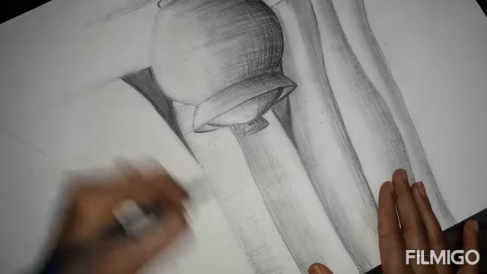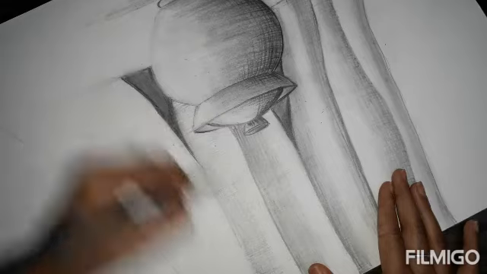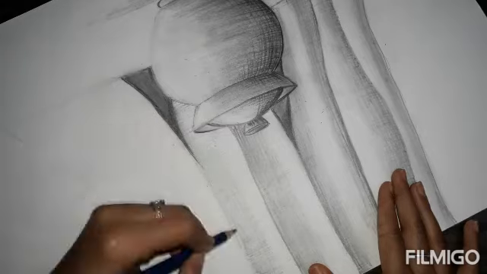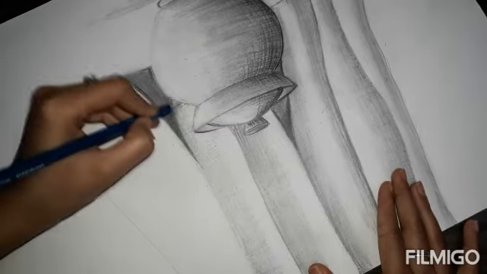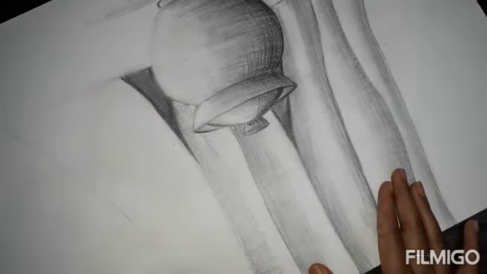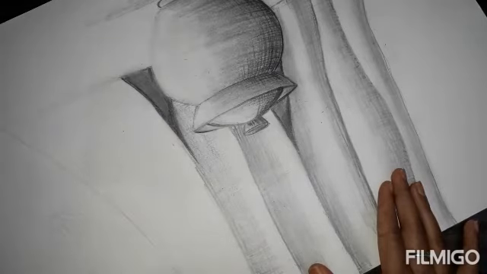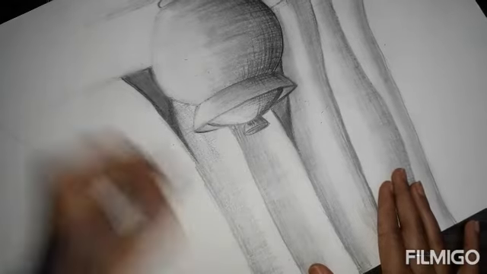Once you come to know the pattern or you practice, you can do it very quickly. It won't take much time to complete. What you have to do is think beforehand where you have to shade and where you should not.